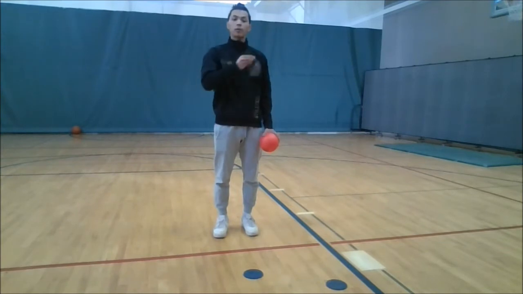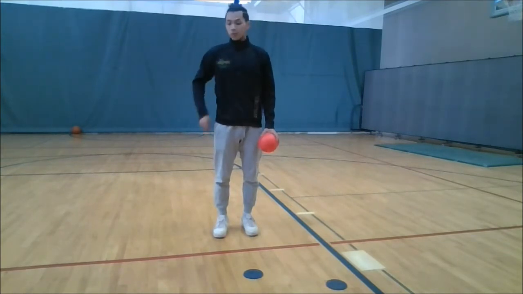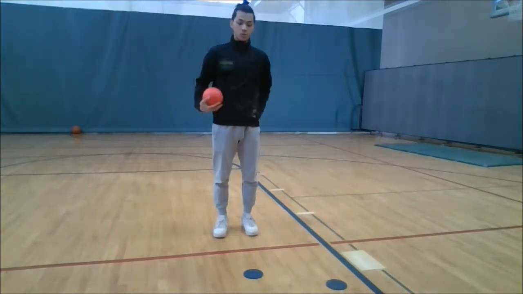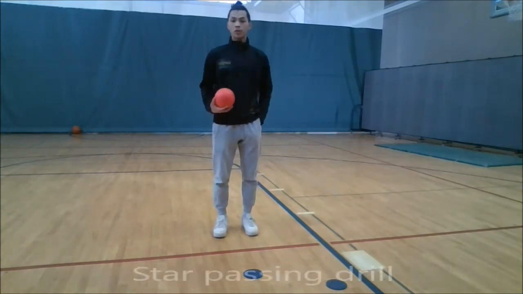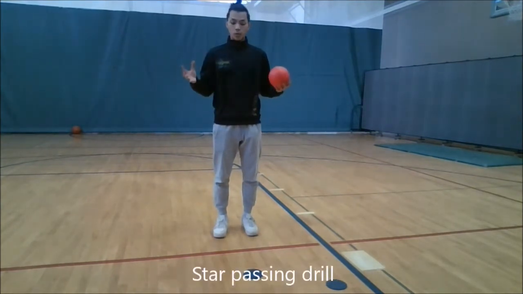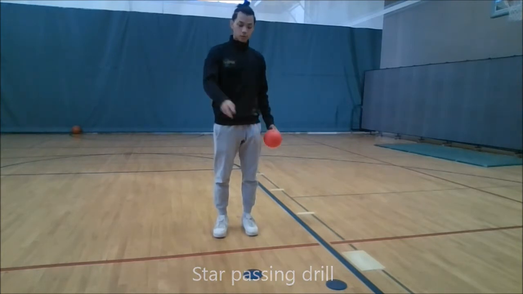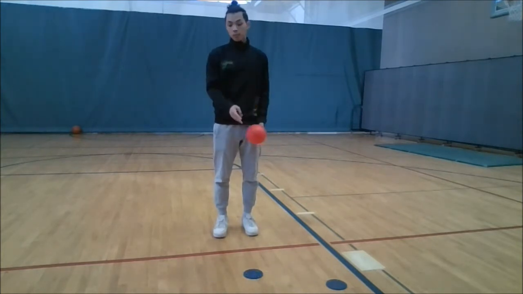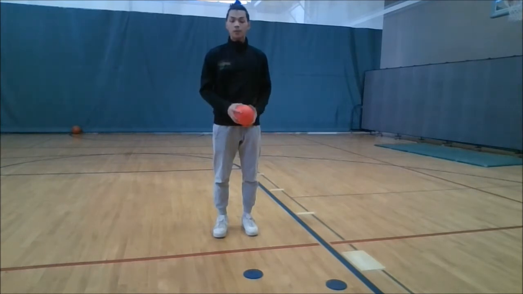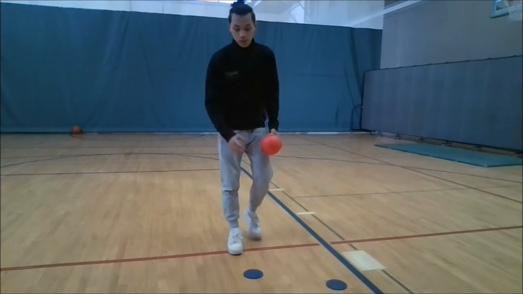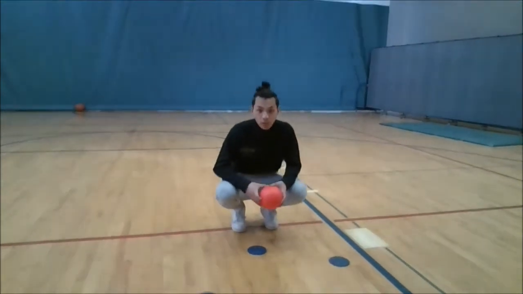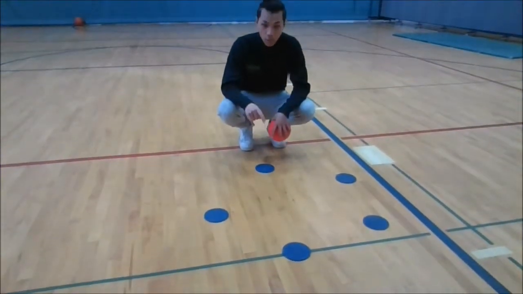All right. Hello, everyone. Lesson 15, passing. So this drill today that we're going to be covering works well with 10 or more players. That way you have minimum 2 people per line. This drill is called star passing. If we change the camera angle to down here, the blue dots are going to represent the lines.